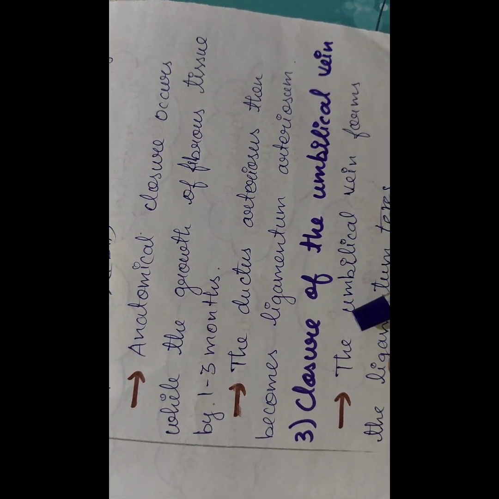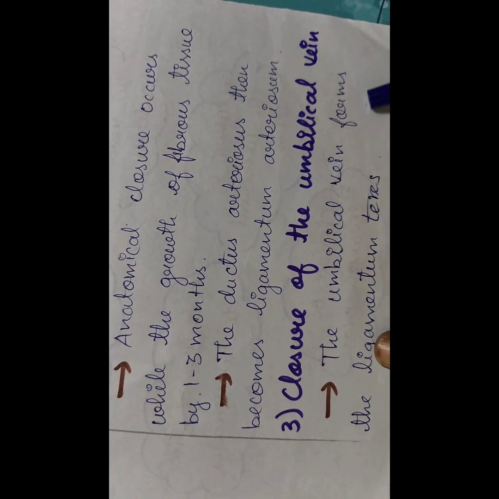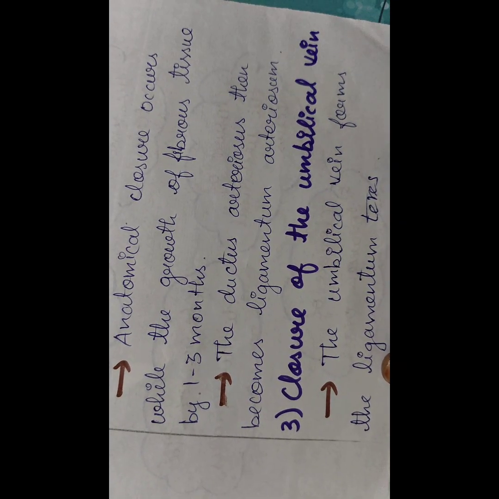Third is the closure of the umbilical vein. The umbilical vein forms the ligamentum teres. The umbilical cord is functionally closed when the cord is clamped.